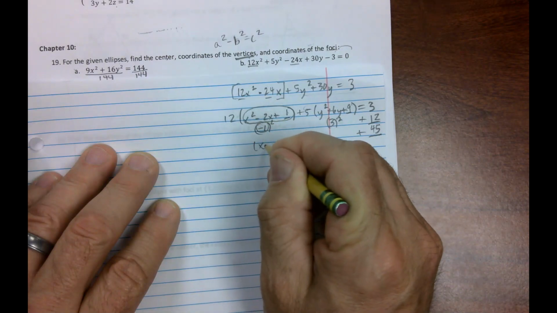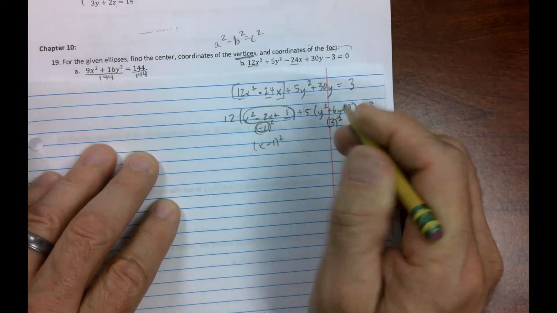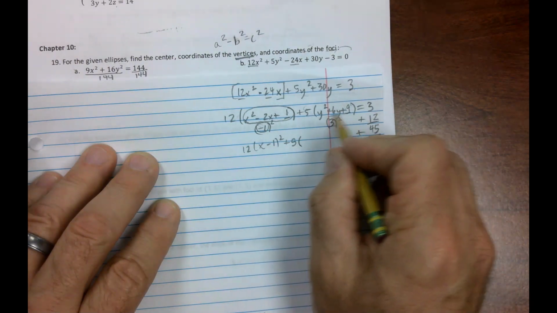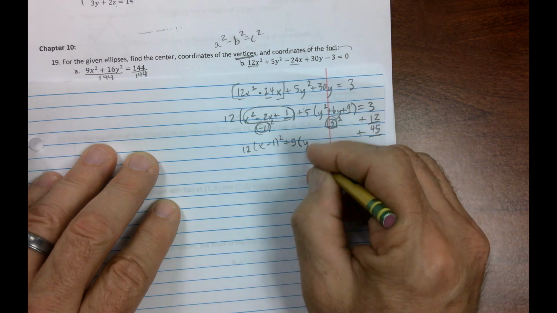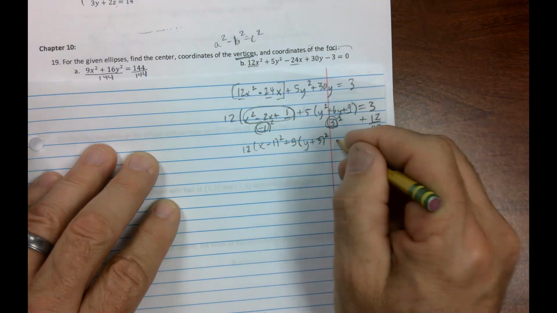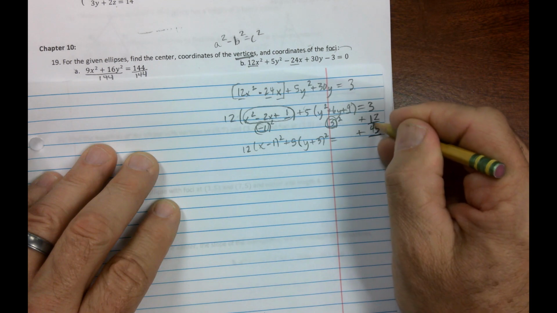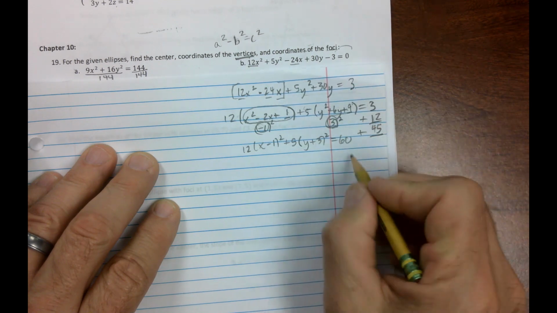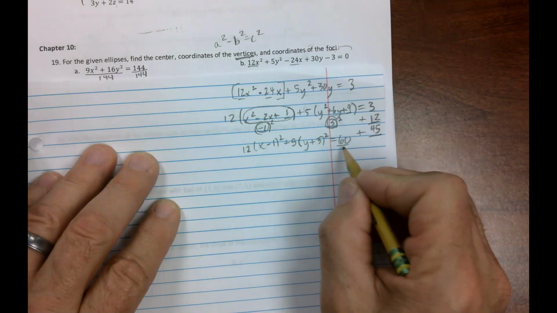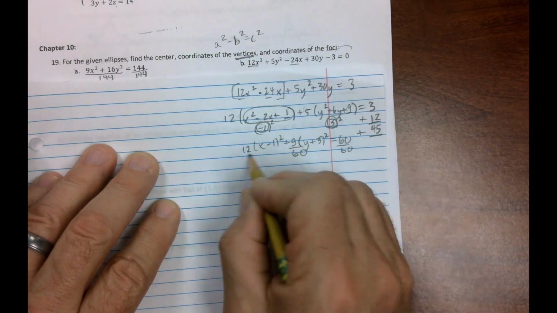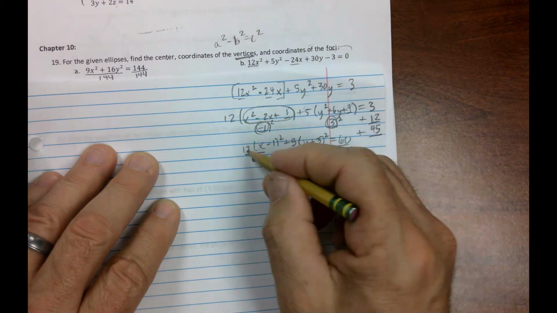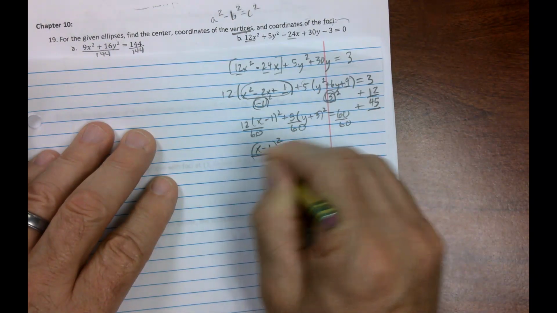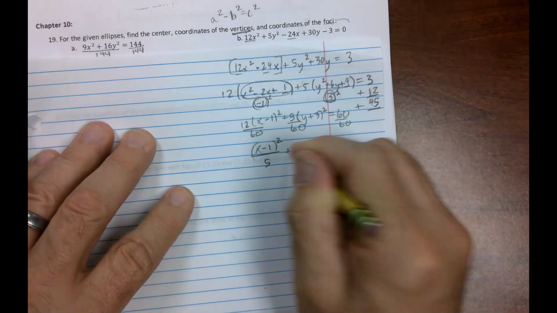It's going to factor into x minus 1 squared with a 12 in front of it, plus 5, y plus 3 squared, equals, now this is 57 right here, plus 3 is 60. Now we've got to think, hey, that needs to be a 1. So divide by 60, divide by 60, divide by 60. Now this reduces to 1/5, which is convenient. And this reduces to 1/12.